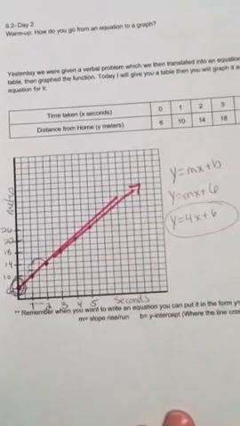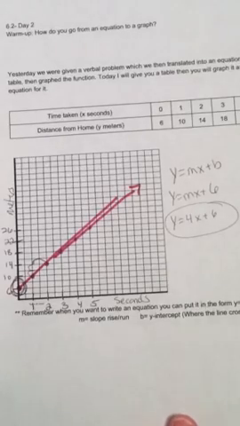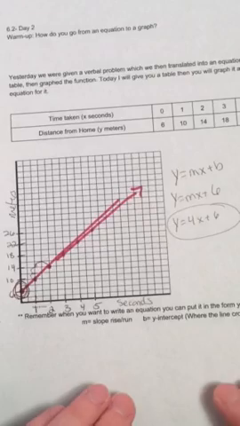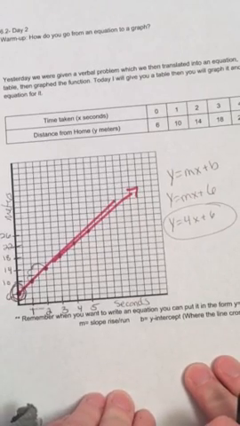So I've written my equation, okay? Found the y-intercept, found the slope, plug them in. You're done. Don't have to do anything else. Okay? If you need to pause that for a second, go ahead. I'm going to move on.